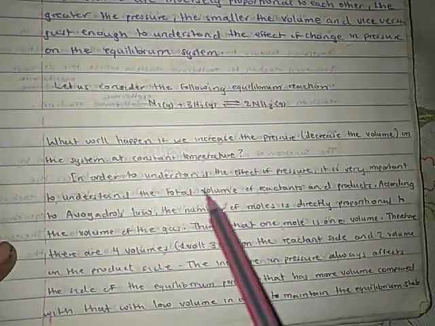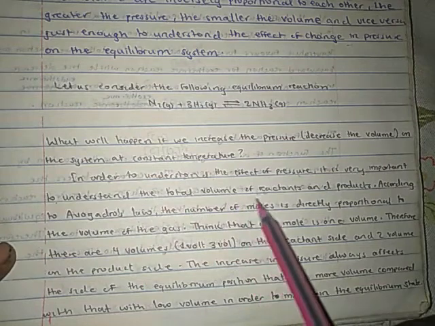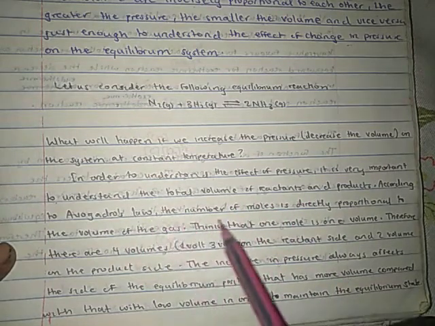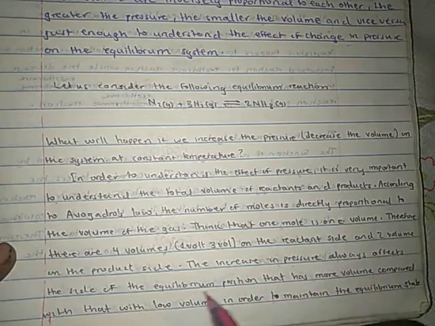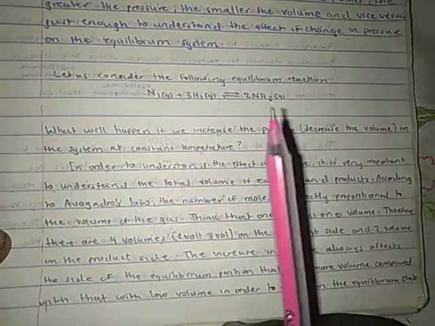Now we are saying, in order to understand the effect of pressure, it is very important to understand the total volume of reactant and the product. According to Avogadro's law, the number of moles is directly proportional to the volume of gases. So, think that 1 mole is 1 volume. Therefore, we have 4 volumes on the left on the reactant side and 2 volumes on the right on the product side.